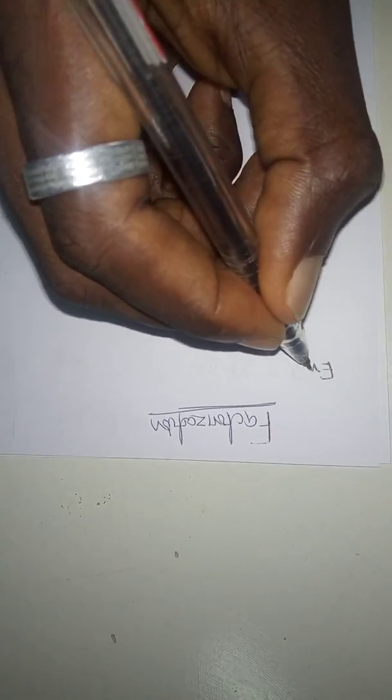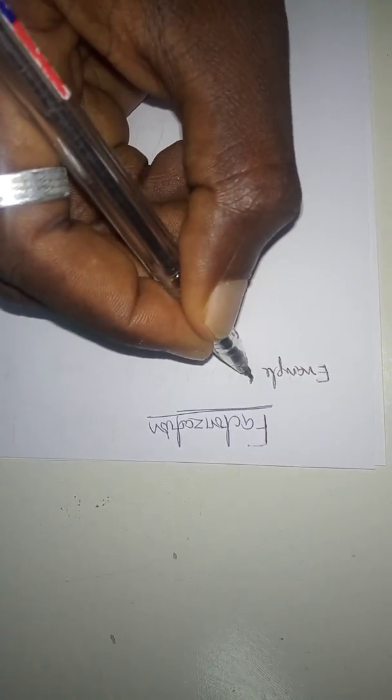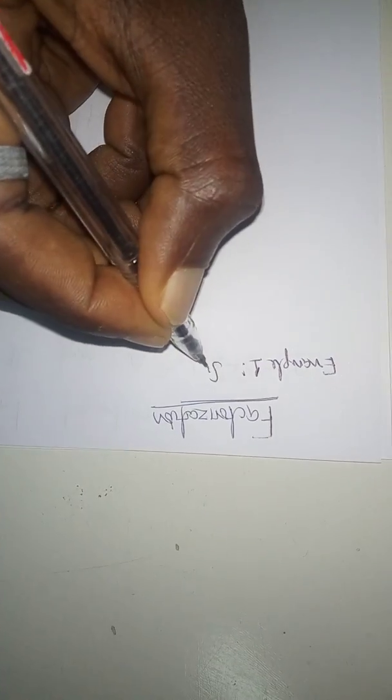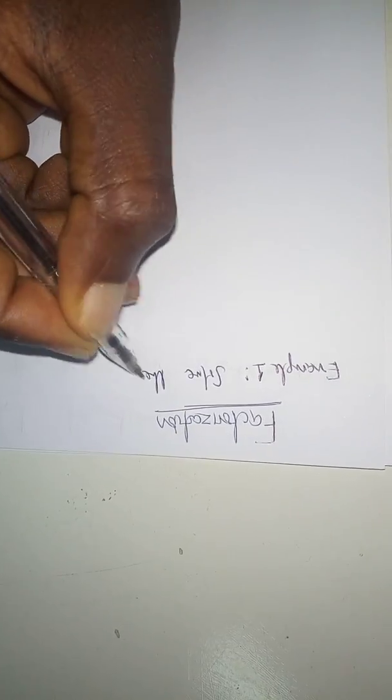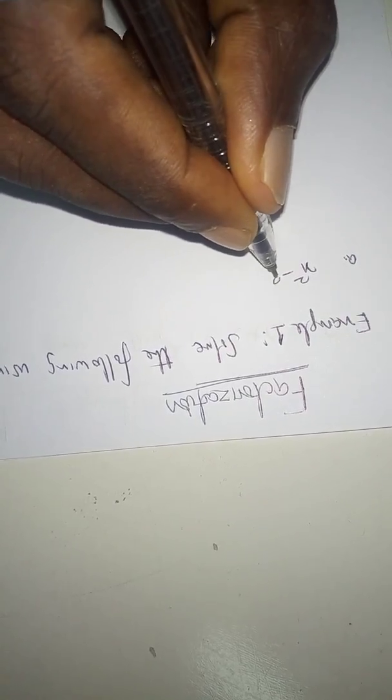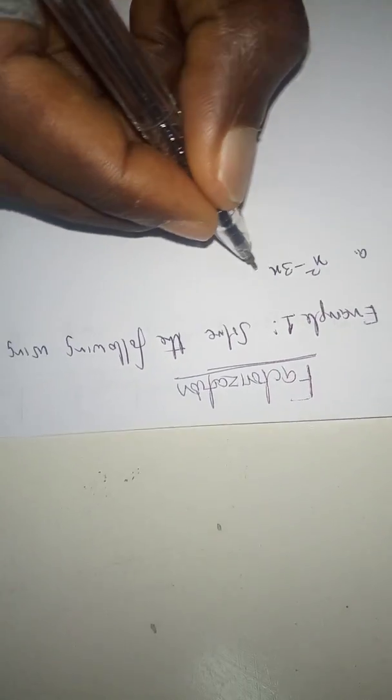Example: solve the following using factorization method. A, x squared minus 3x plus 2 equals 0.